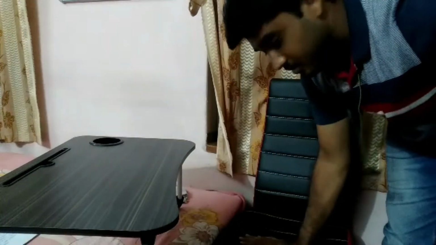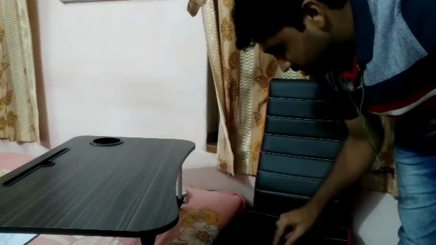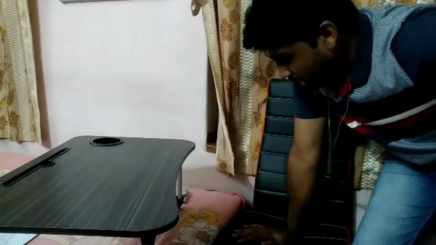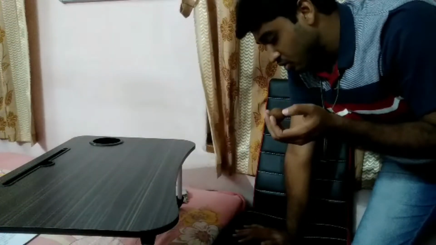But where I am sitting, this chair is a little bit spongy, so it will absorb the maximum amount of force applied by the ball. So hopefully the ball will not bounce like on the table. Now let's have some experiment like this.